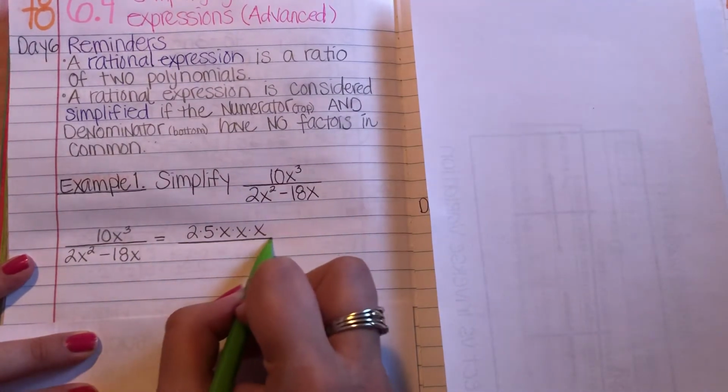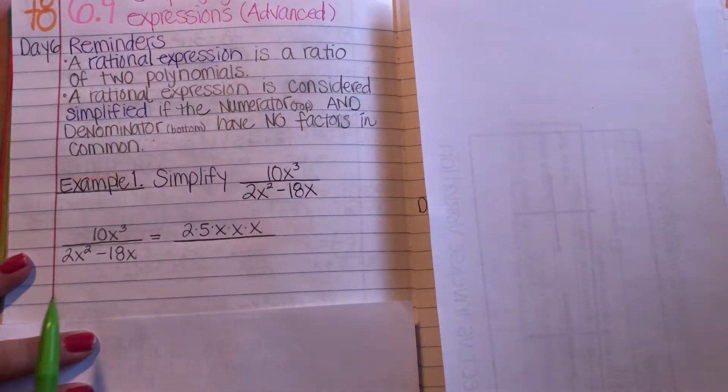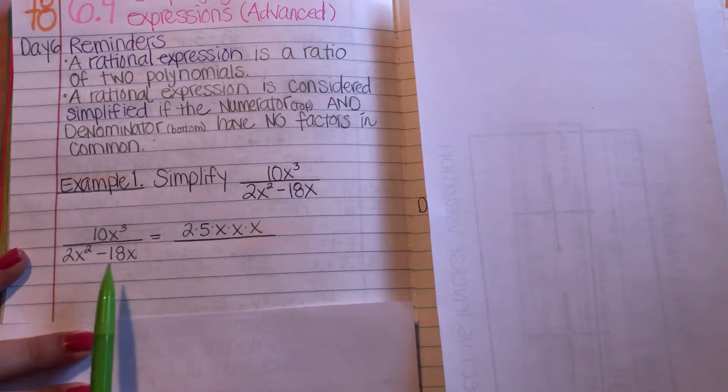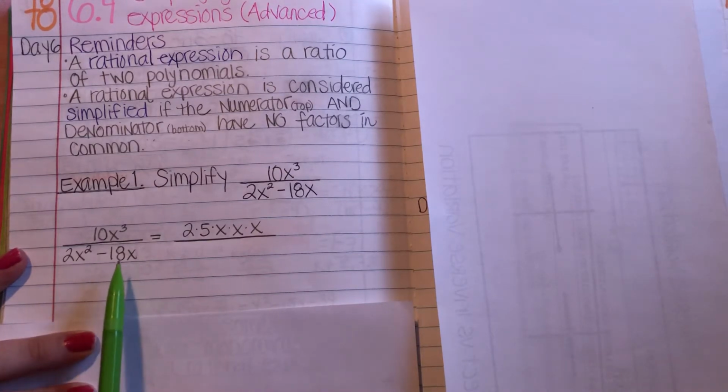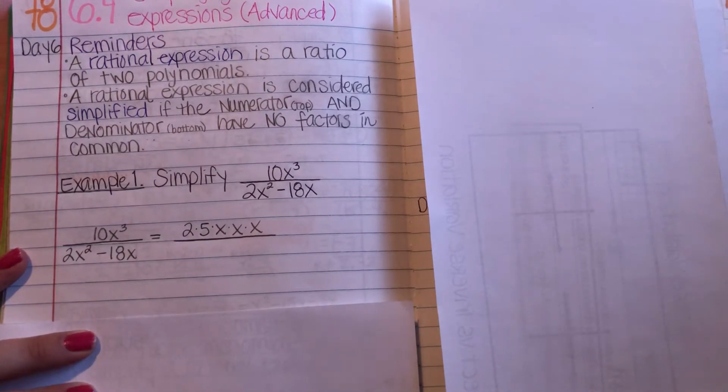And then I could think of x to the third as being 3 separate x's separated by multiplication symbols. All right, now the bottom is starting to look like a quadratic. It starts with the x squared and then it has the minus x term, but it's missing the constant. So I can't go to my t-chart to factor, but what I can do is look for something in common between the two, a greatest common factor.